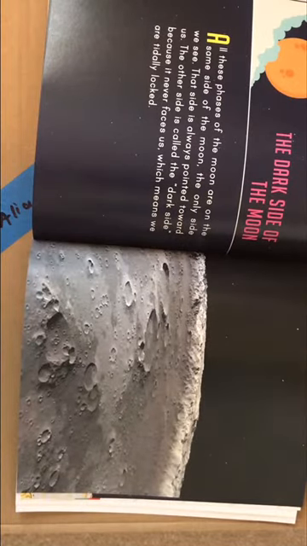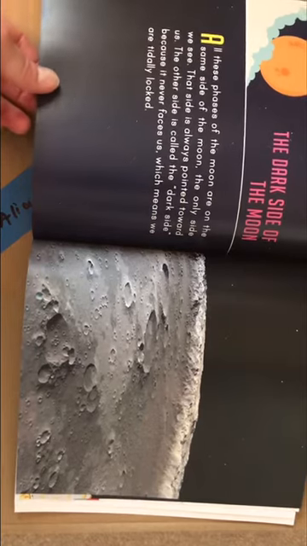Now you know everything you need to know about the phases of the moon.